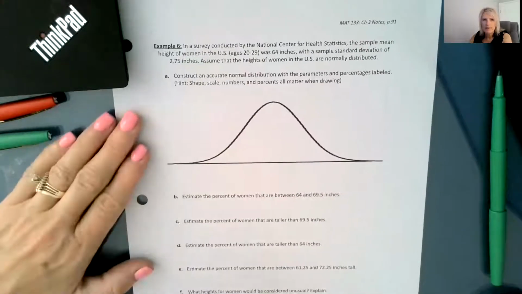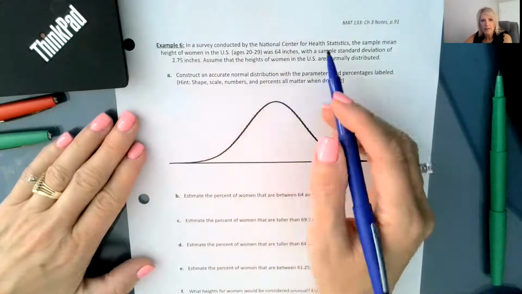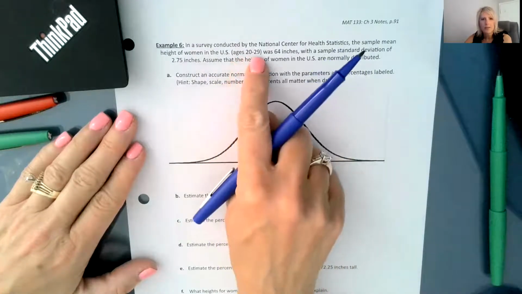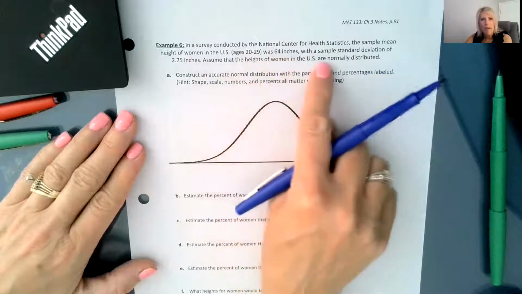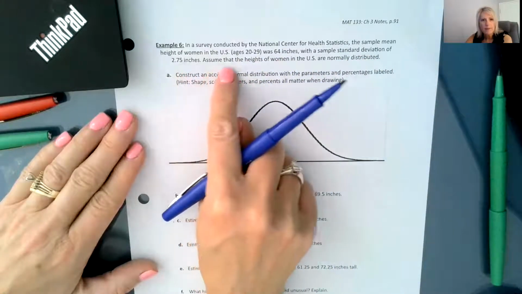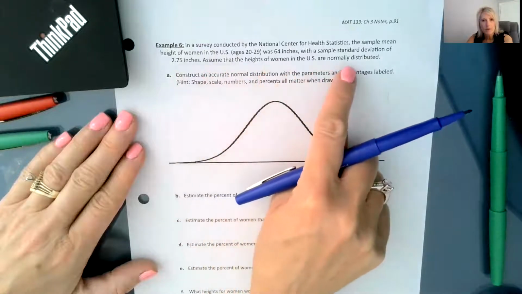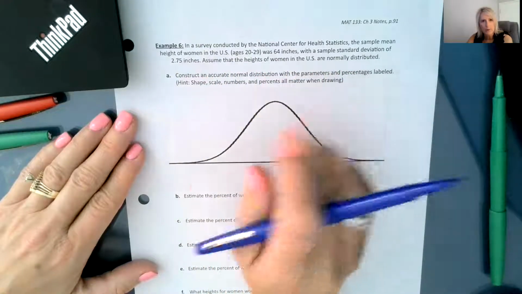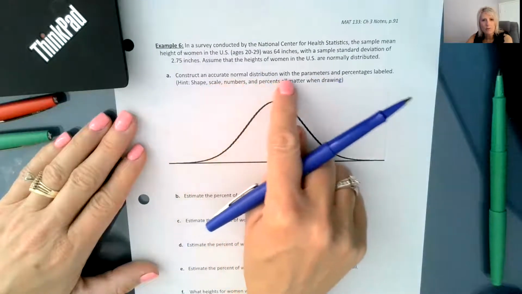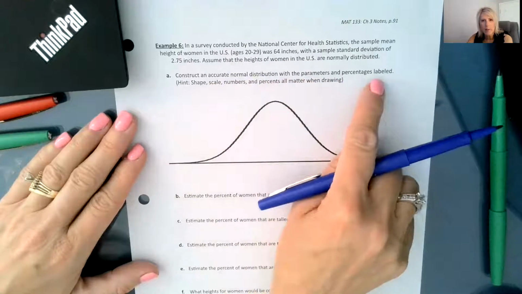Example 6 says, in a survey conducted by the National Center for Health Statistics, the sample mean height of women in the U.S. ages 20 to 29 was 64 inches, with a sample standard deviation of 2.75 inches. Assume that the heights of women in the U.S. are normally distributed, so we can apply the empirical rule. Construct the accurate normal distribution with the parameters and percentages labeled.